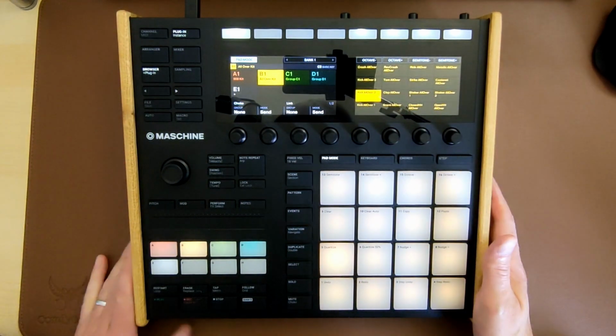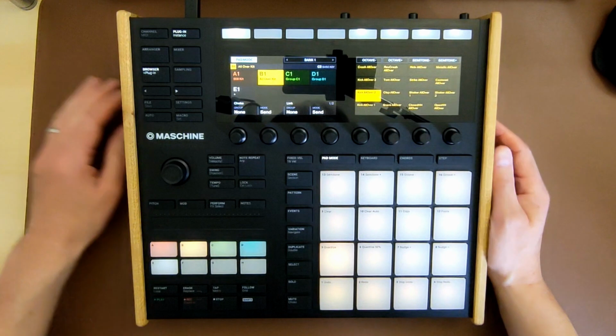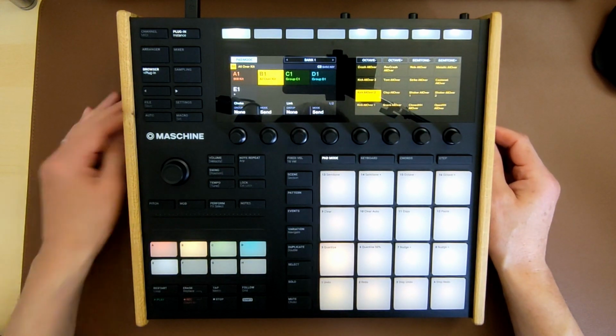So that is a way of creating, loading different kits into the different banks.